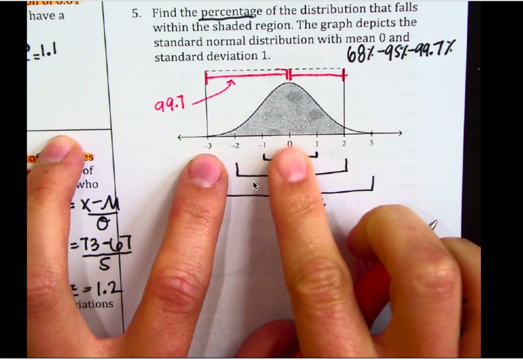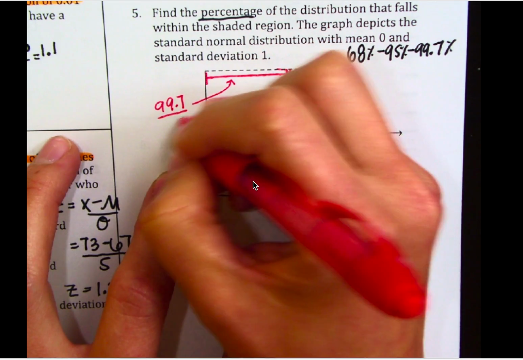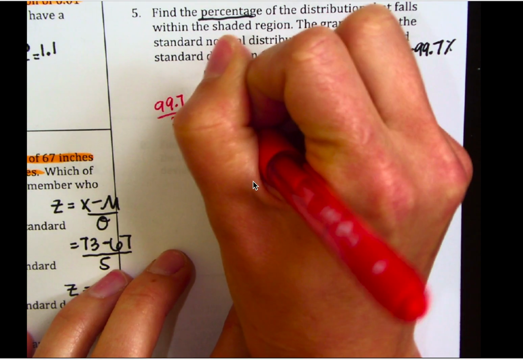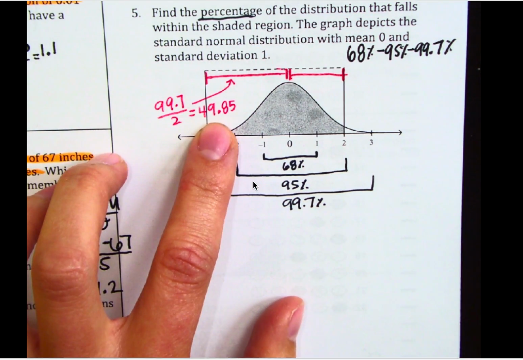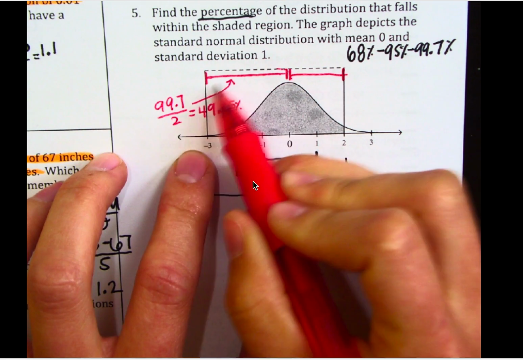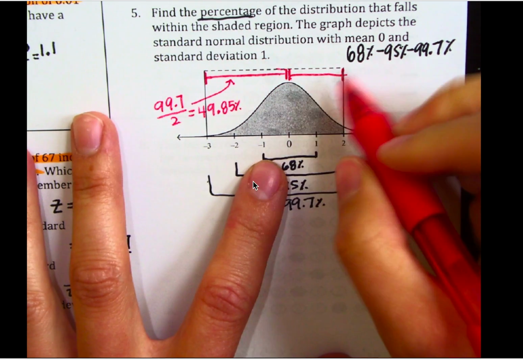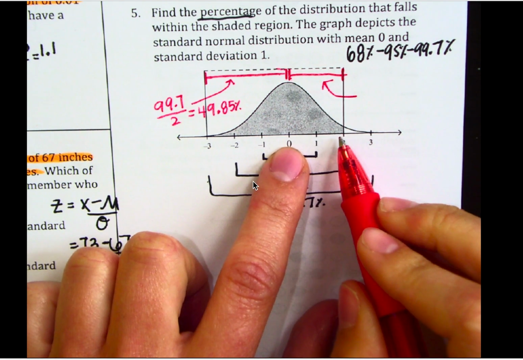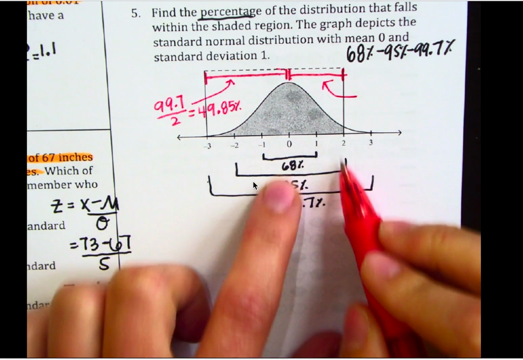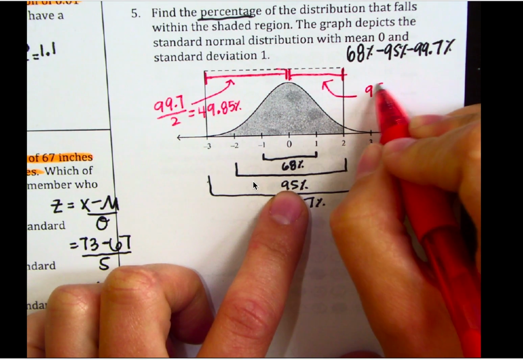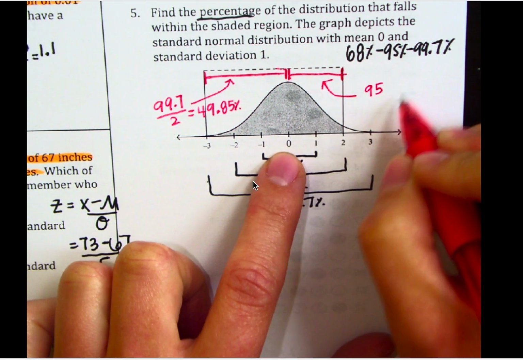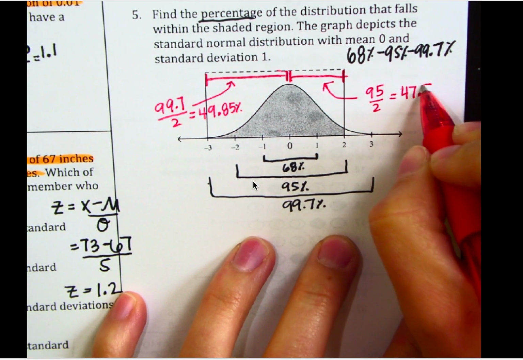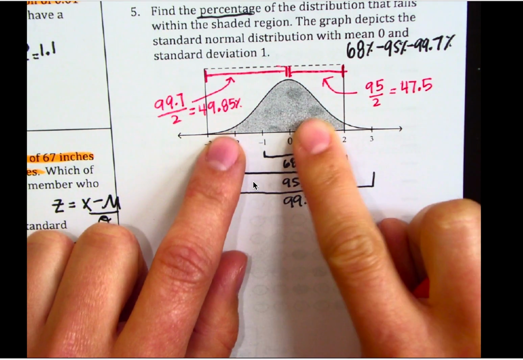But since I'm on one side of the mean, I'll be dividing that by 2, and I get 49.85%. Okay, so that is going to be on this left side of the mean. So then on the right side of the mean, to find the area over here, I'm now 2 standard deviations above, so I'm using my 95% rule. But since I'm only on one side, I need to divide that by 2. So I get 47.5 is going to be my percentage over here on the right.